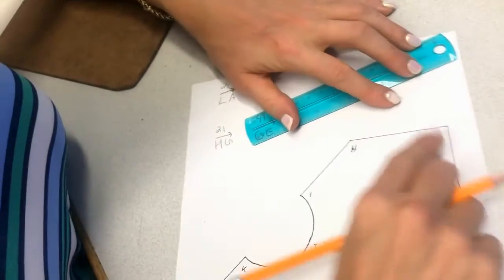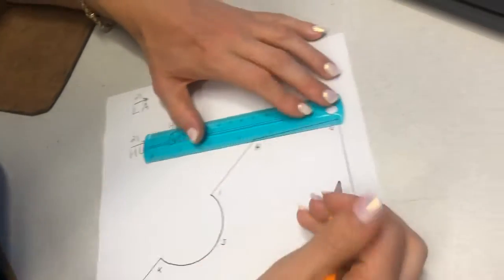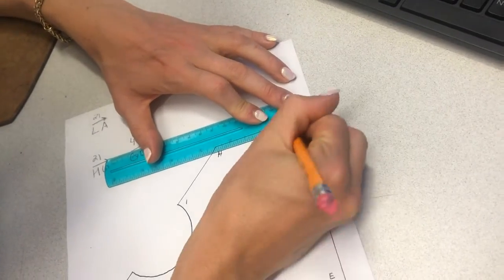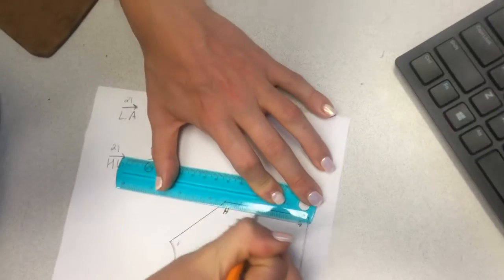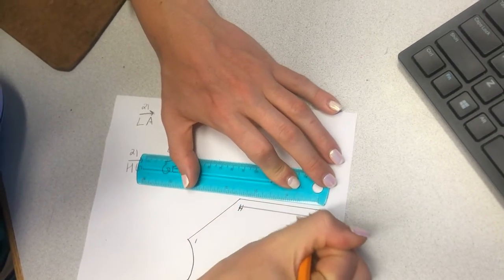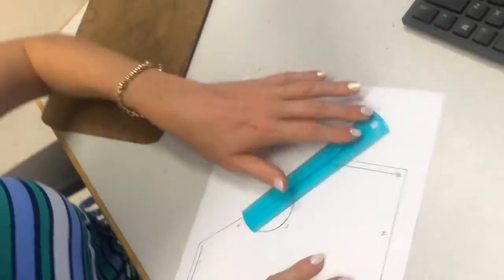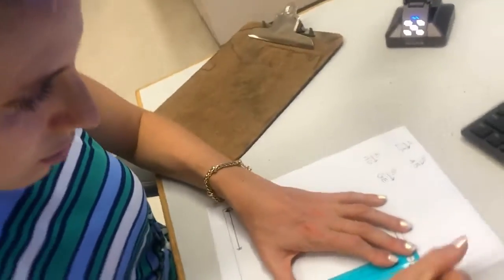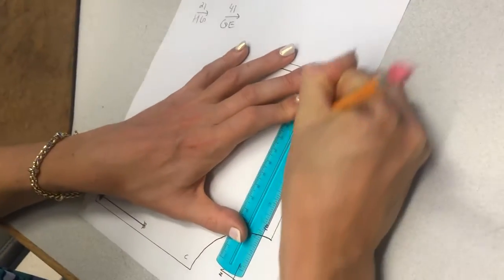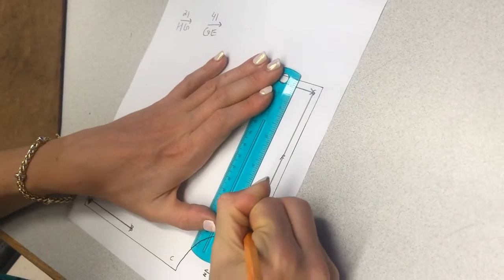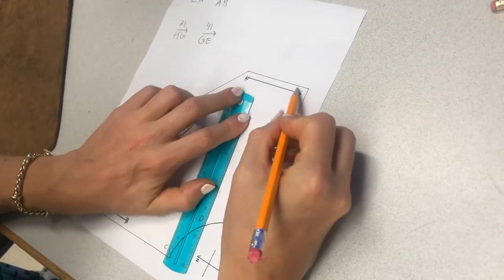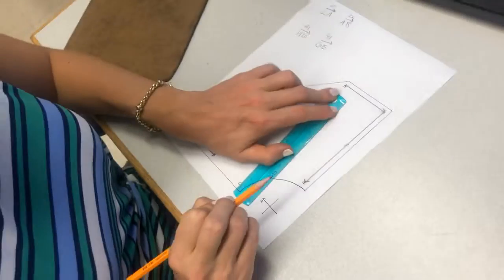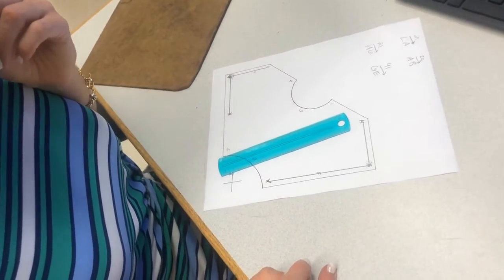So I walked from H to G, and then from G all the way to E. Oh, this is gonna be a big one. Okay, again, the head of this one goes to the tail of that one.